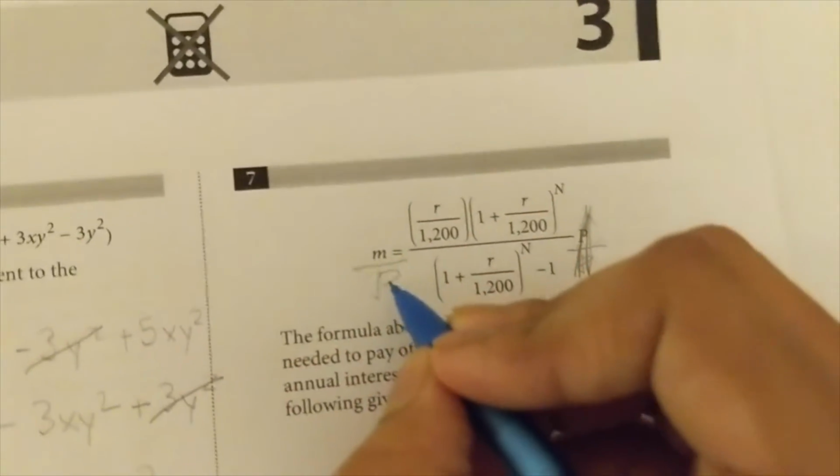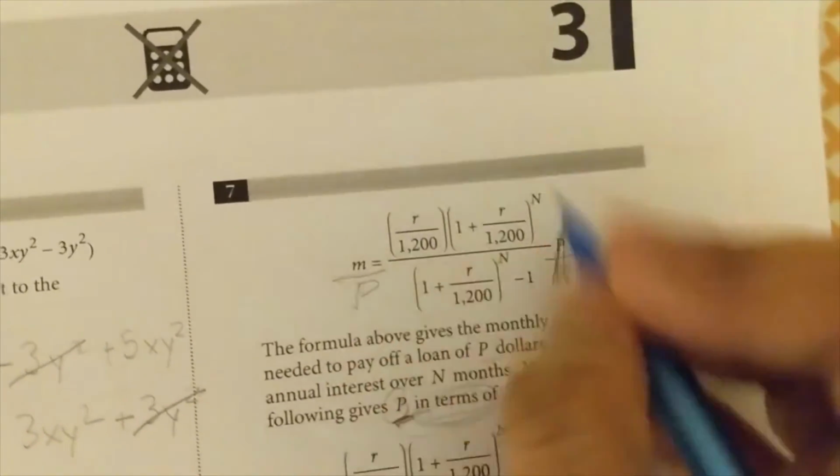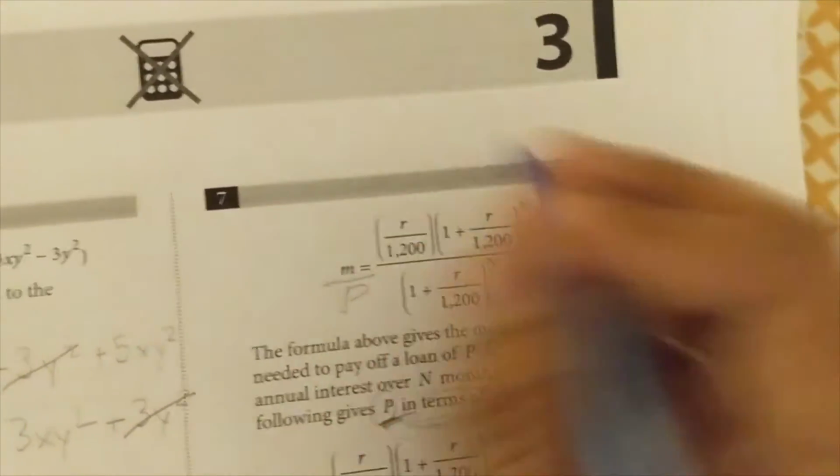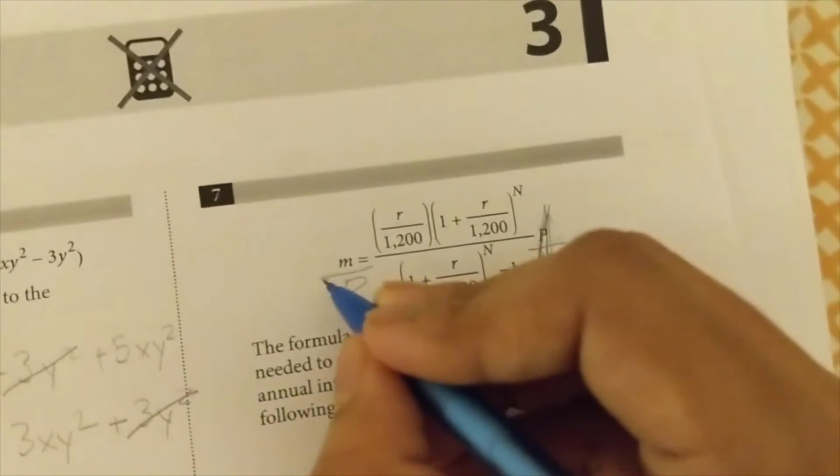M over P. So then, actually, I can just do it up here. So, this might take a bit of imagination because you don't want to rewrite this whole thing every time. You don't have the time for that in the SAT, especially with such a simple problem.